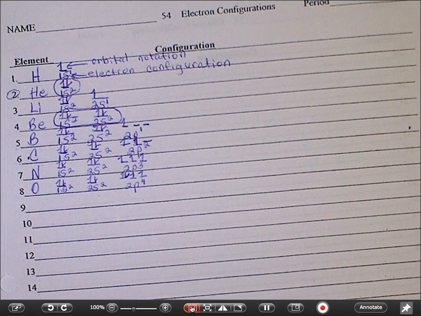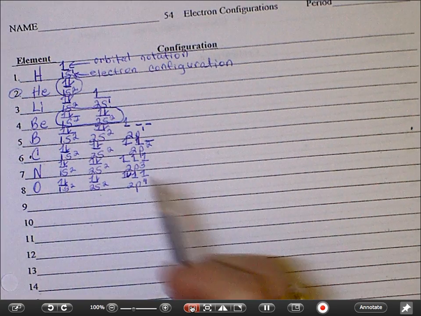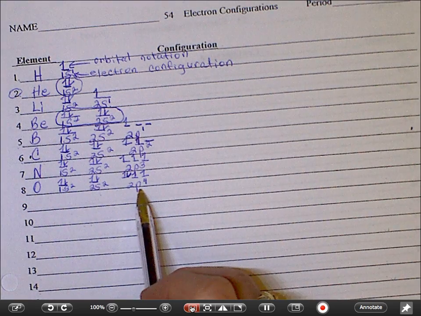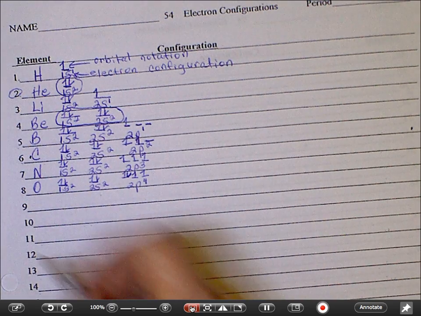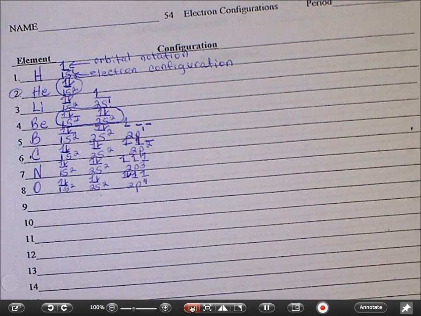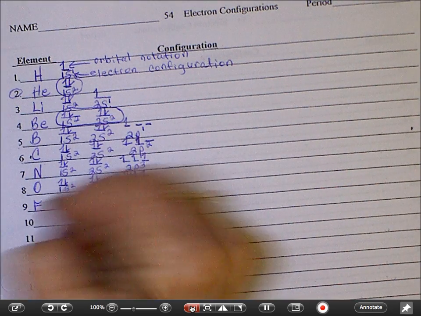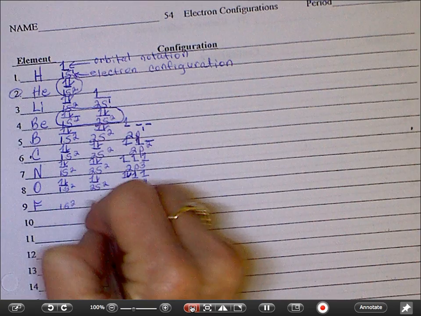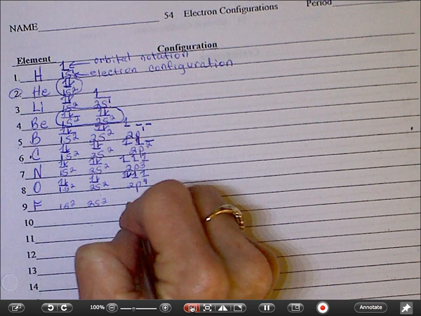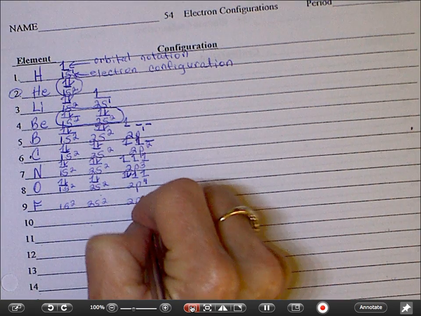So we're adding 1 more electron. So add 1 more to this. Where does fluorine live? 2p5. Exactly. See all the patterns emerging? Okay, so this is fluorine. 1s2, 2s2, 2p5. Okay?